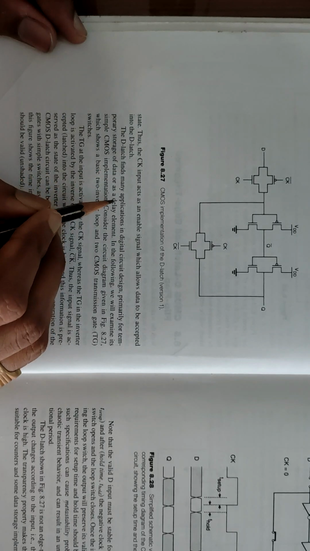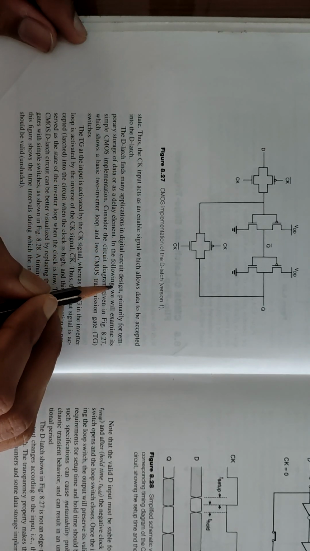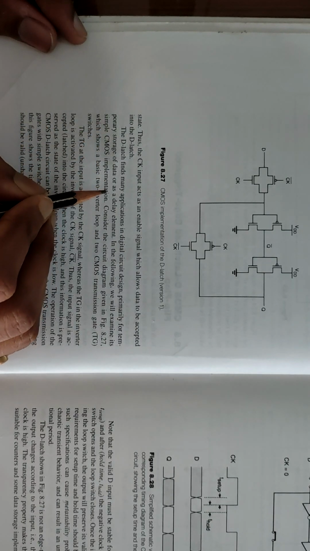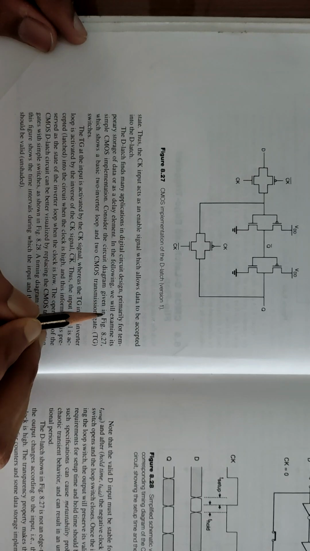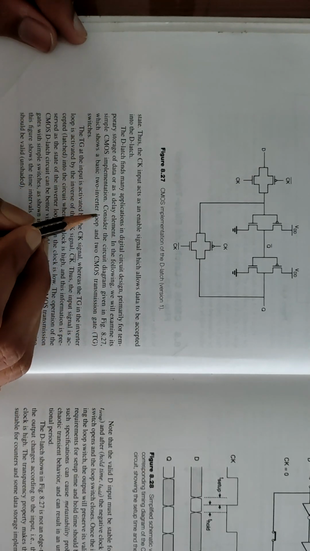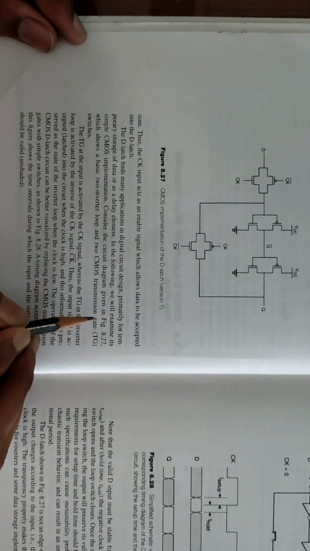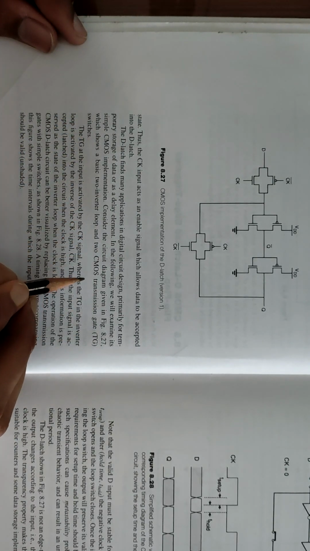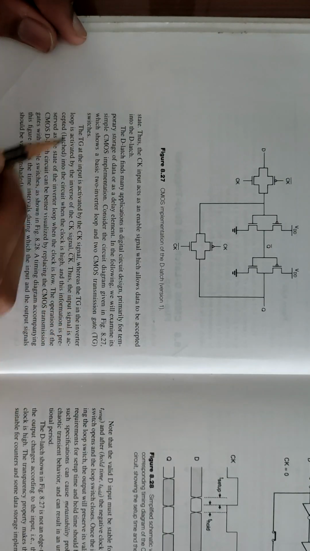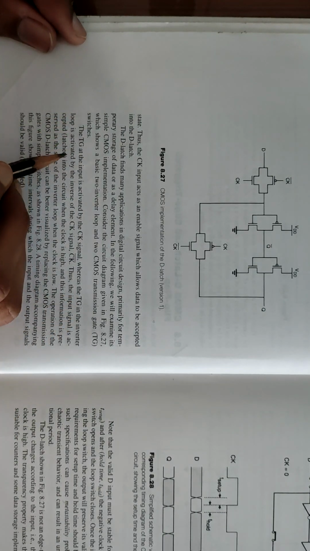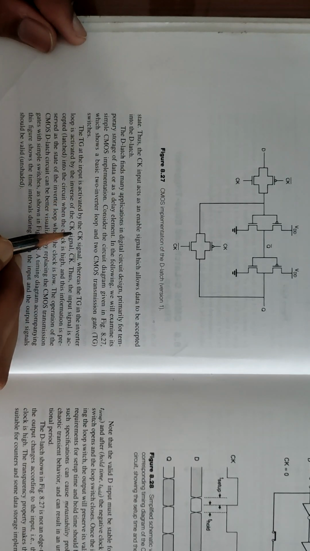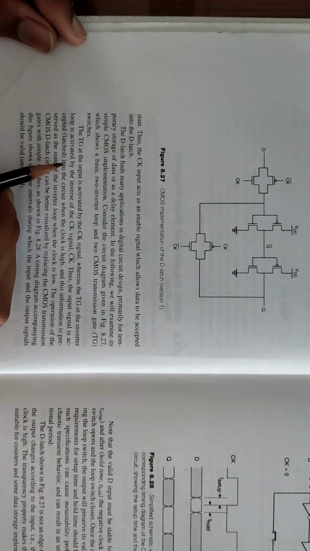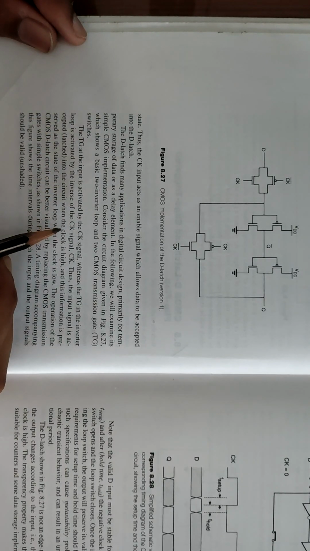The D-Latch finds many applications in digital circuit design, primarily for temporary storage of data or as a delay element. In the following, we will examine its simple CMOS implementation. Consider the circuit diagram given in figure, which shows a basic 2 inverter loop and 2 CMOS transmission gate TG switches. The TG at the input is activated by the Ck signal, whereas the TG in the inverter loop is activated by the inverse of the Ck signal.